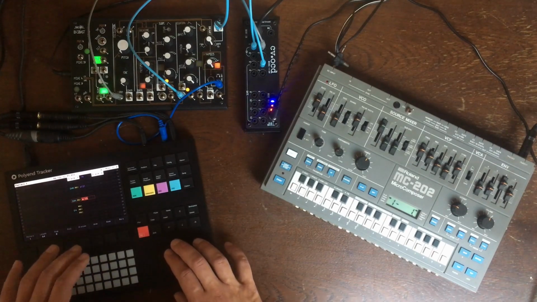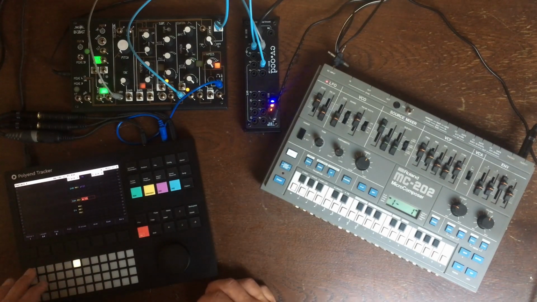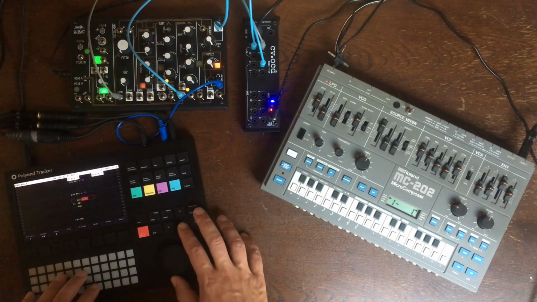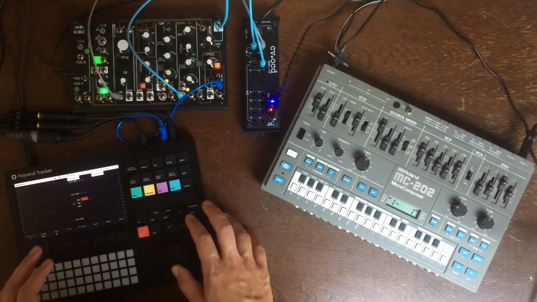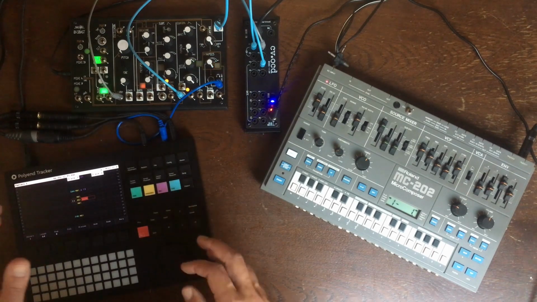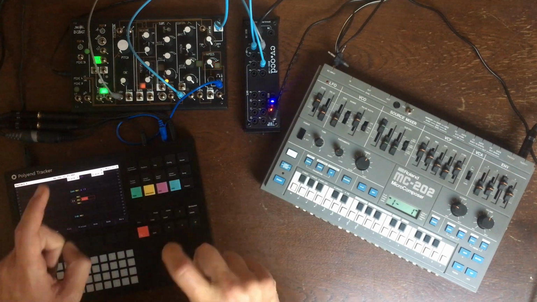You see me typing the data here. It means that this is a low data and this is a high data. I like to enter automation like this in the tracker. I find it way more interactive than just drawing curves.